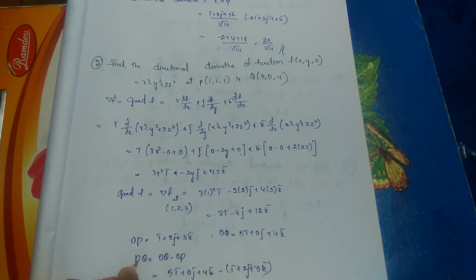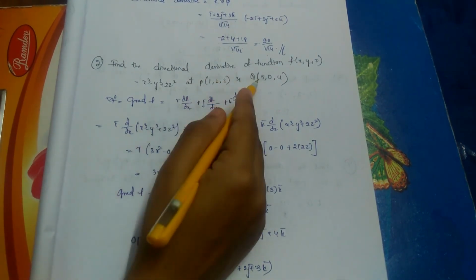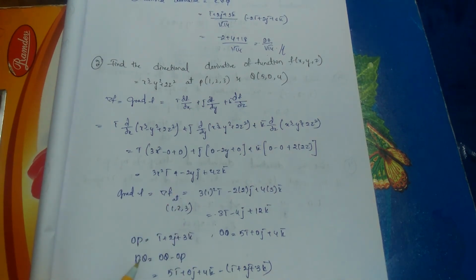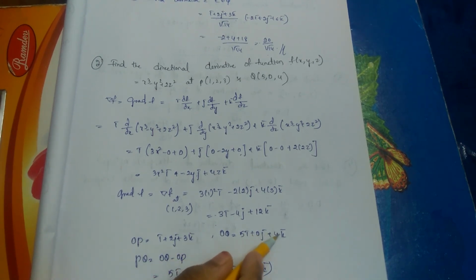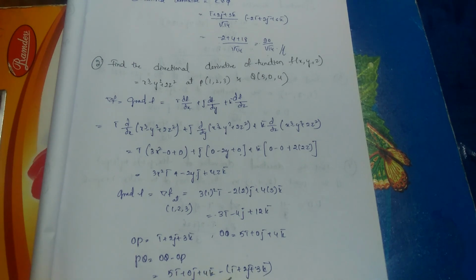So we know that to find the vector PQ we do OQ minus OP. So second vector minus first vector, OQ minus OP. When we subtract, 5i bar plus 0j bar plus 4k bar minus the OP vector, that is i bar plus 2j bar plus 3k bar. Multiplying the minus inside, we get 5i bar plus 4k bar minus i bar minus 2j bar minus 3k bar.